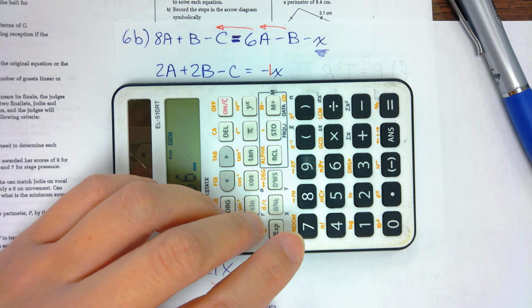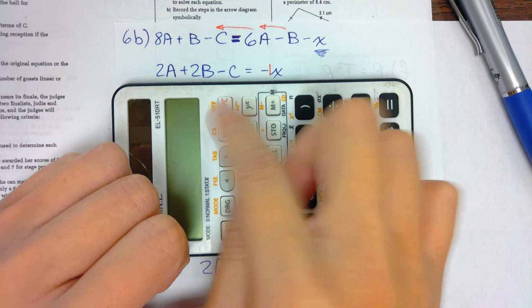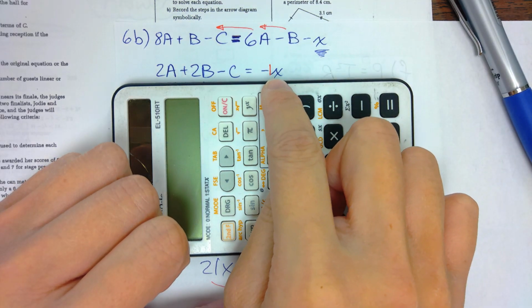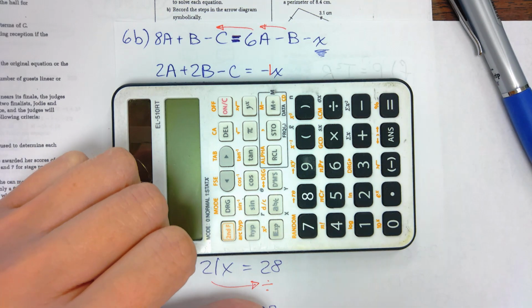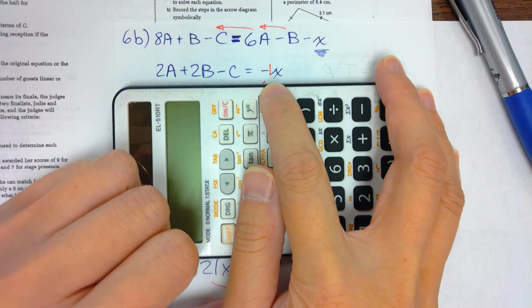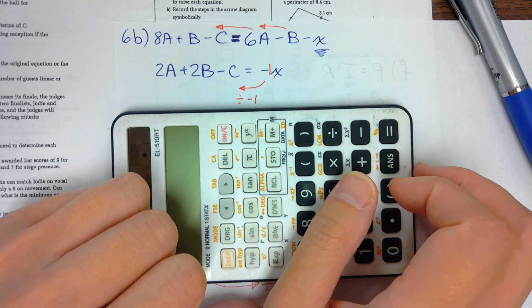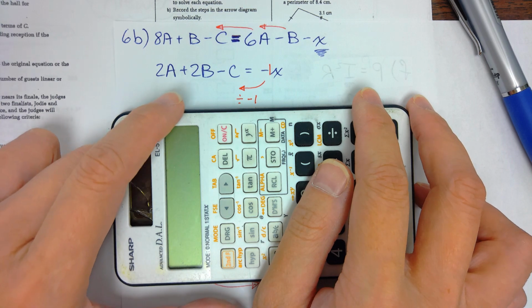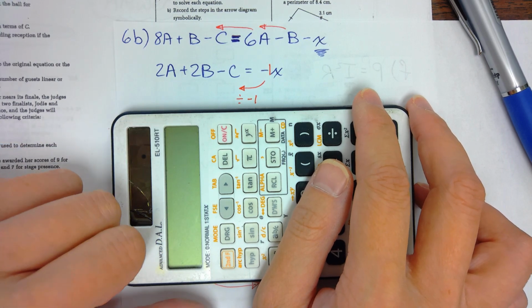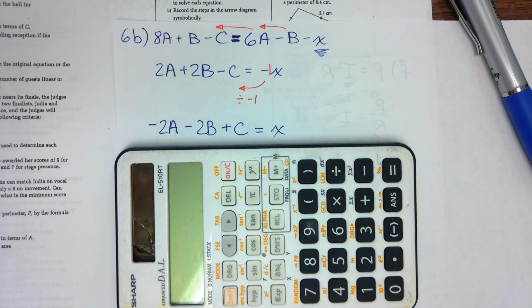On your last test, you were asked this question. What's the coefficient in front of the x? What's the number there? -1. So if it was like -3x, you knew to divide by -3. Same thing. If this is -1, you'll divide everything by -1, because I don't want negative x equal, I want x equal only. When you divide everything by -1, it basically changes the sign. So 2a becomes -2a, 2b becomes -2b, and -c becomes +c.